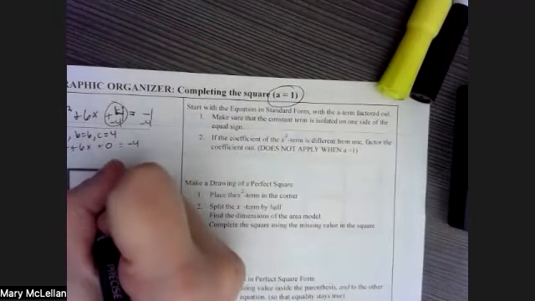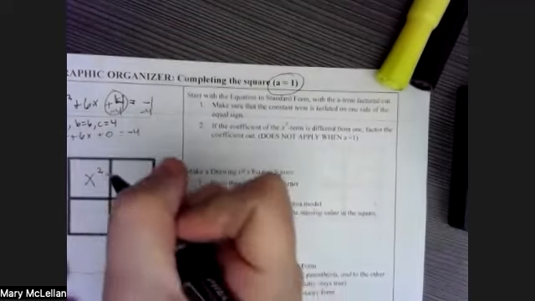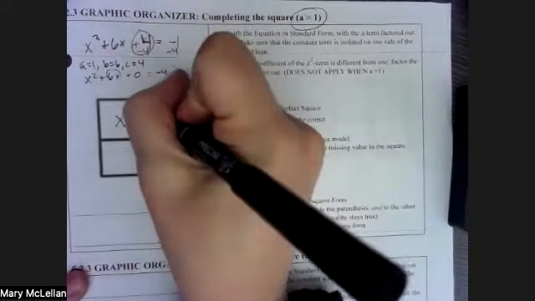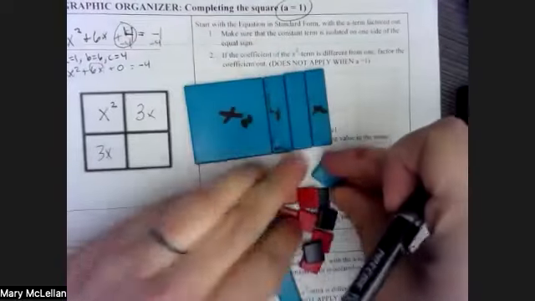I take my x squared term and I put it right here. I take my b term and I break it into 2 even pieces. Here I have 6x, that breaks into 3x here and 3x here, just like on our area model. On our algebra tiles, when we would have had 6 x's, that would have resulted in 3 of them being on one side and 3 of them being on the other, because we're trying to make a square which has the same length as width.